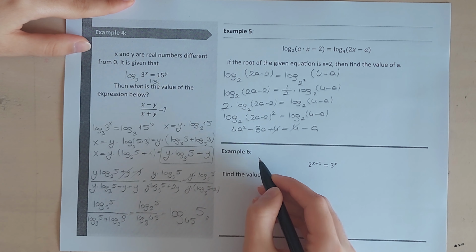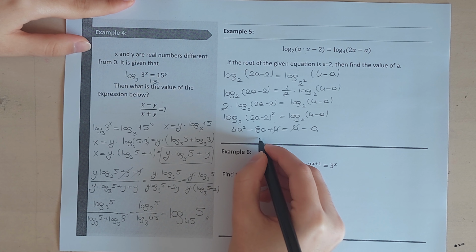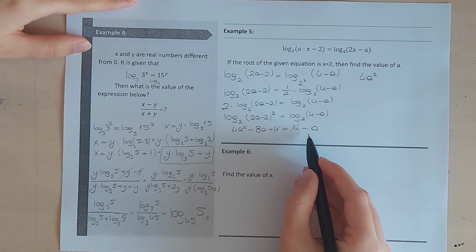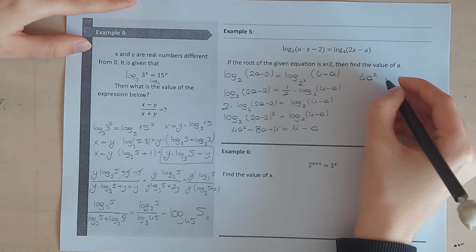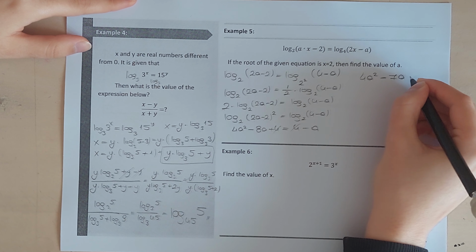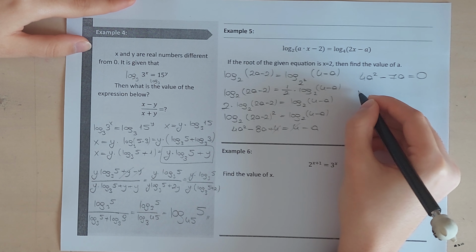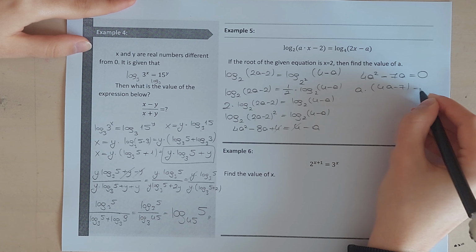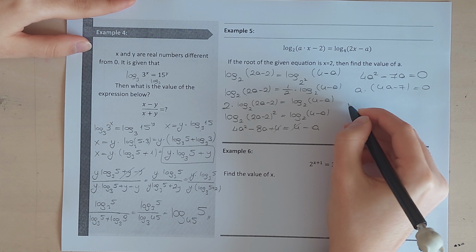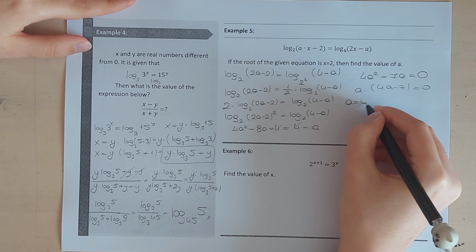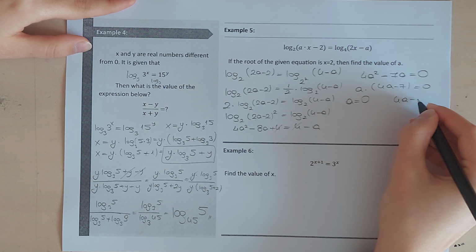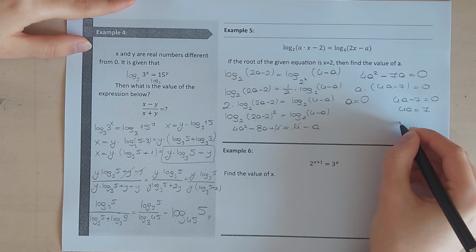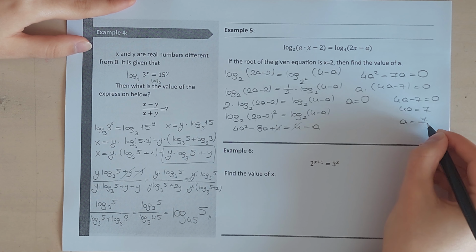This 4 and this 4 cancel each other. If I move 8a here, I get, let's write here, 4a squared. I am going to add plus a to each of the sides. Here becomes minus 7a is equal to 0. And if I factor this, I get a times (4a minus 7) is equal to 0. There are two options here. a is going to be either 0 or 4a minus 7 is going to be 0. 4a is going to be 7 and a is going to be 7 over 4.